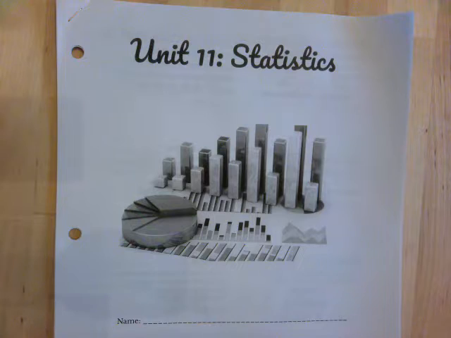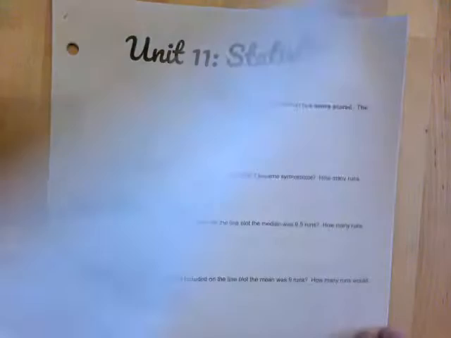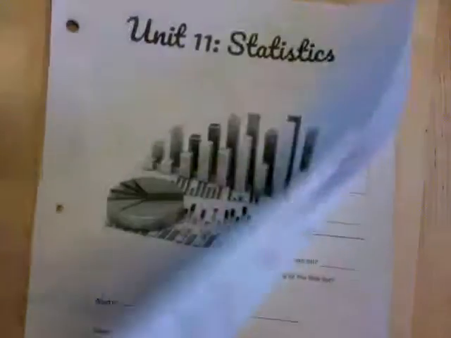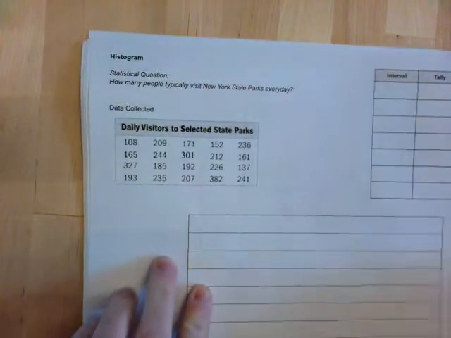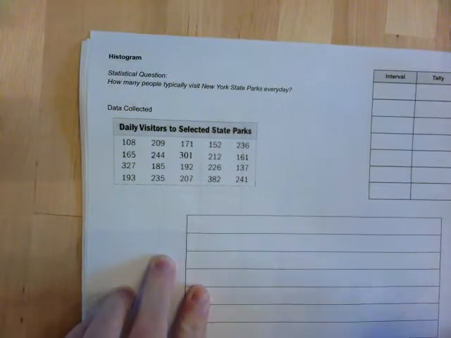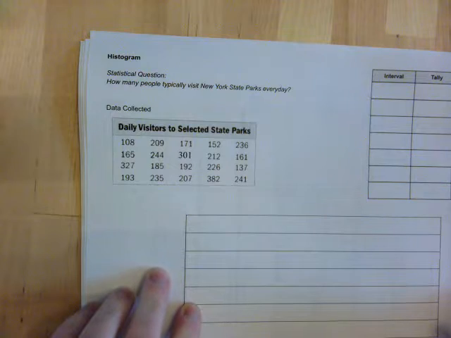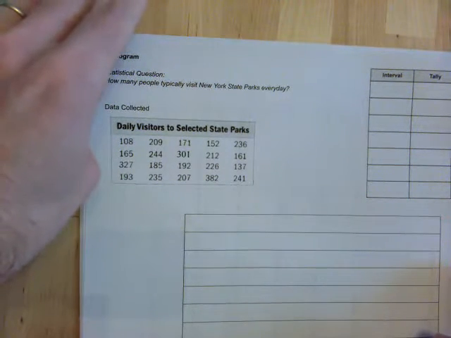Today we're going to be in our statistics packet and we're going to be making another histogram. So if you could go to page, as far back in here, it's going to be page 22. We're going to be on page 22 and you're going to see a set of data called daily visitors to selected state parks.